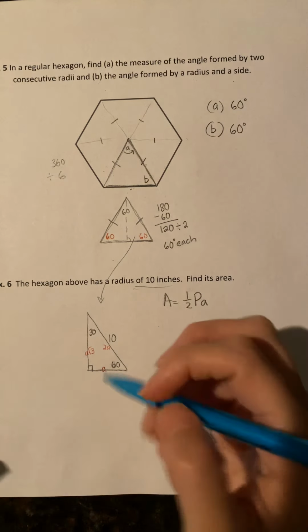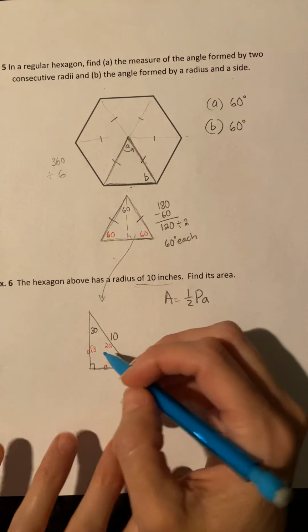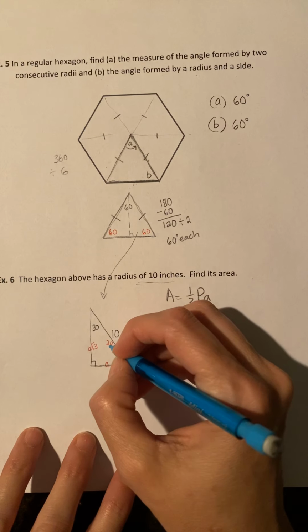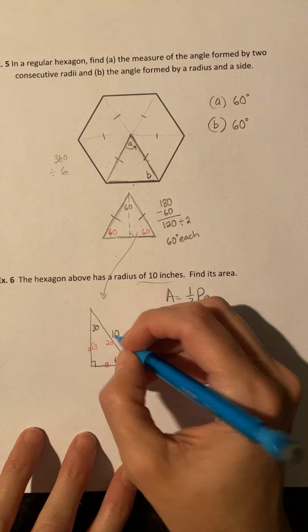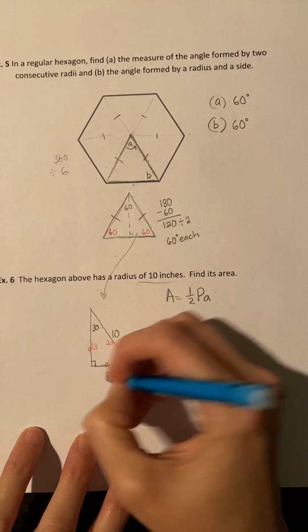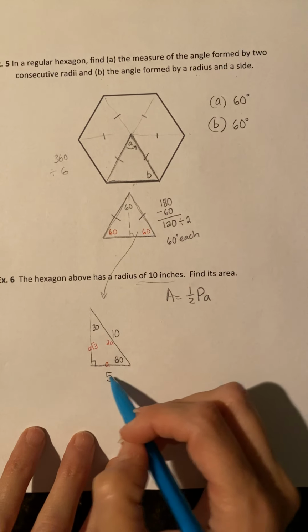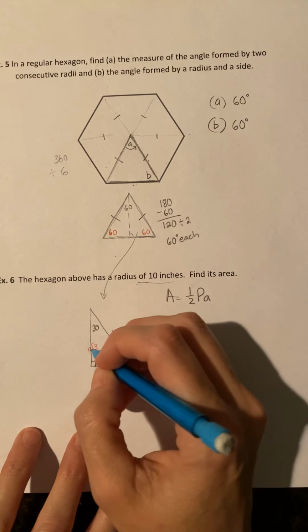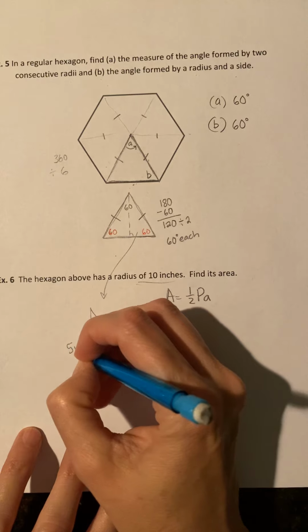Anytime you're watching these videos, guys, and taking your notes, you can always stop the video, try the problem, and then turn it back on. I think I've mentioned that. Twice A is 10, so that means A is 5. So this time the A is down here. And then across from the 60 is A radical 3, so this is 5 radical 3.